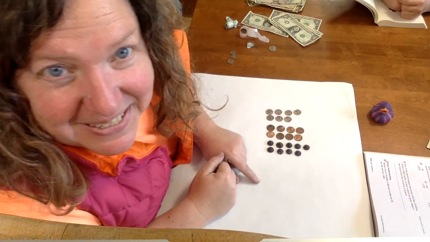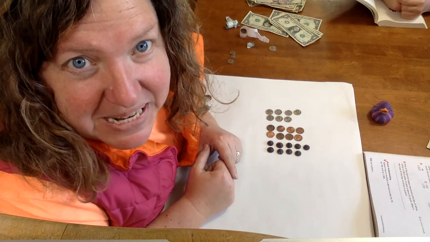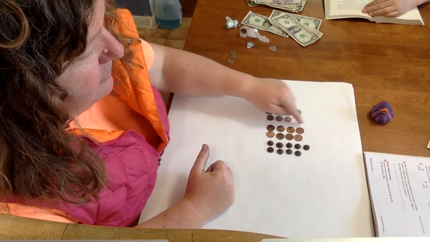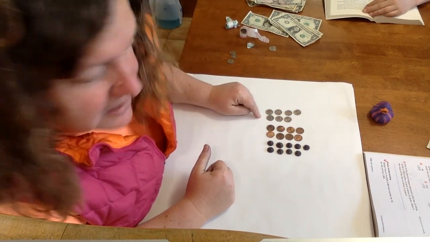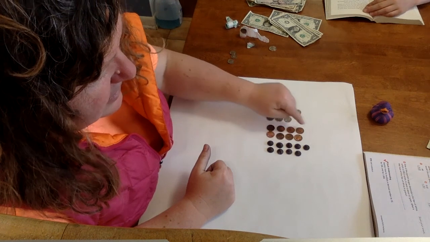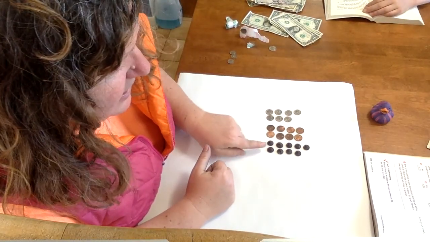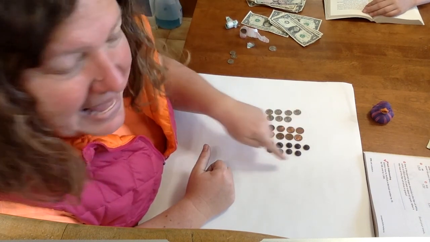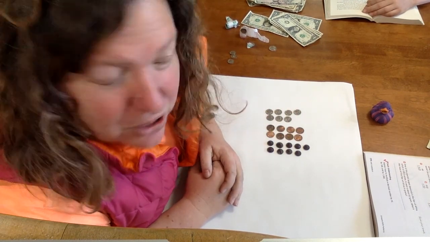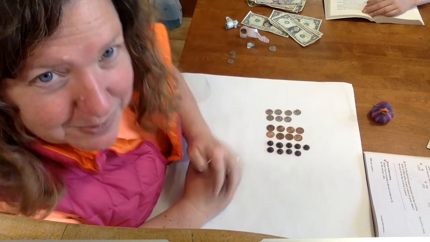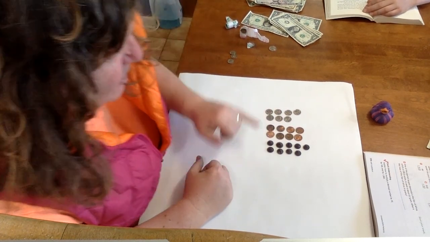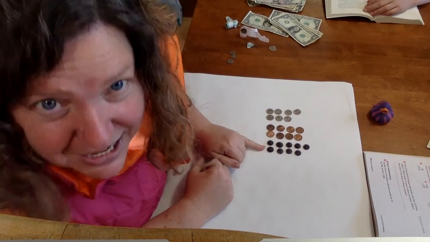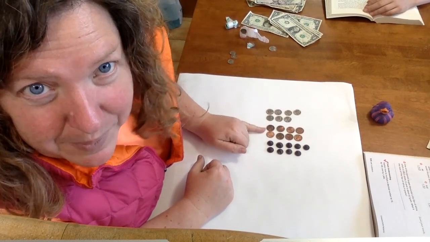Number 19 says 789 thousandths. So there's the 7 in the tenths place. There's the 8 in the hundredths place. And then these chocolate chips are representing the thousandths place, remember? So there's 9 of them in the thousandths place. Remember, we're pretending that it takes 10 chocolate chips to equal 1 penny. So it takes 10 pennies to equal a dime, and it takes 10 chocolate chips to equal 1 penny.